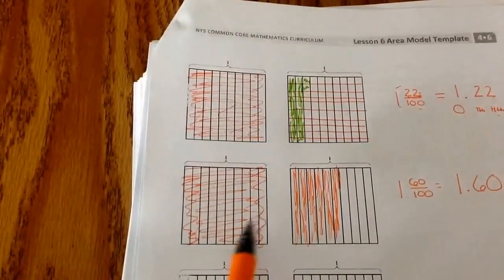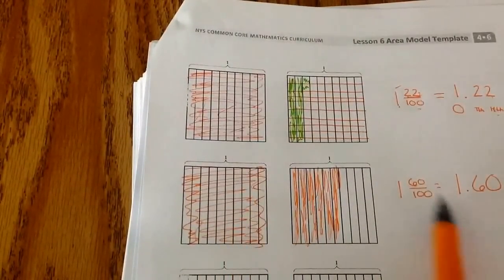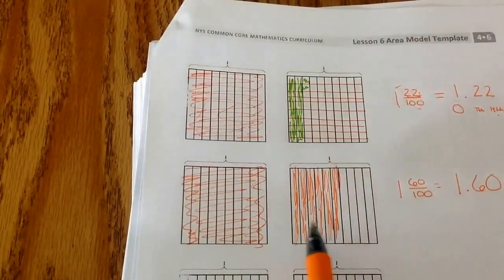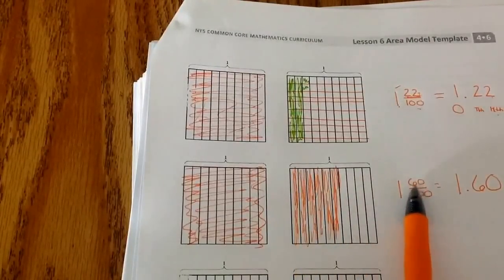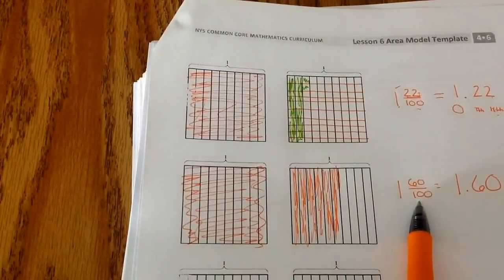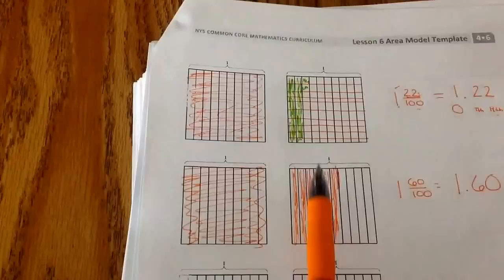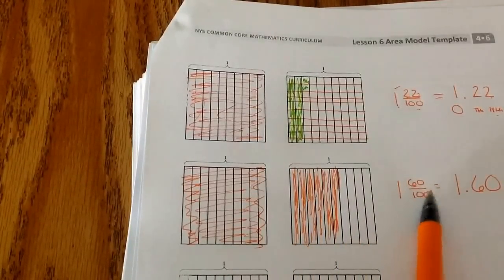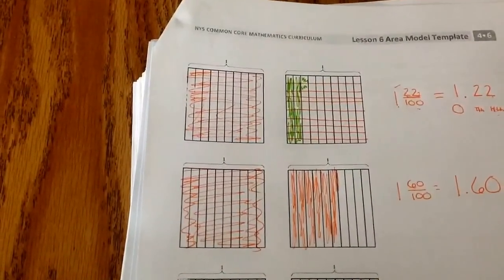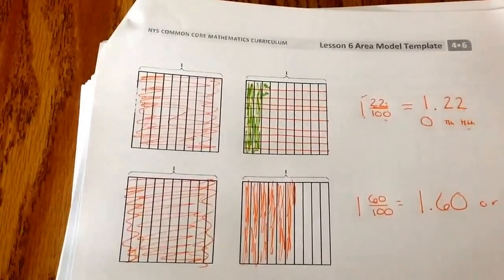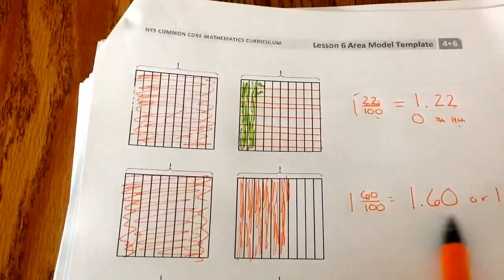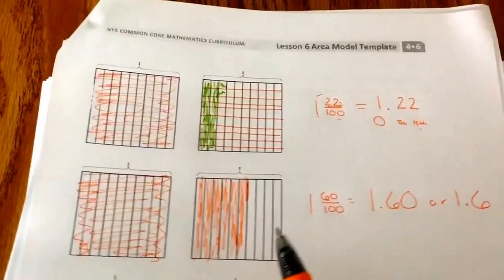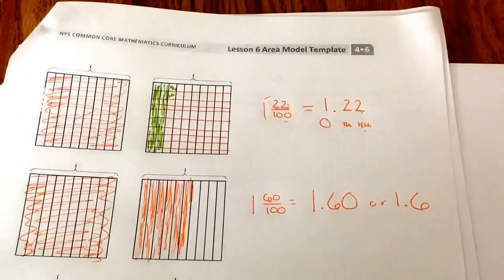So you should have had one whole filled in, because that's what that is, one whole. Then I realized that 60 hundredths is the same as 6 tenths because I can divide both of those by 10. If you needed to draw to make it 100, is that okay? Absolutely. Now to put it in fraction form, I have 2 options: 1 and 60 hundredths or 1 and 6 tenths.